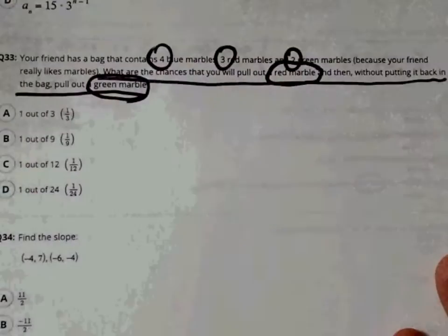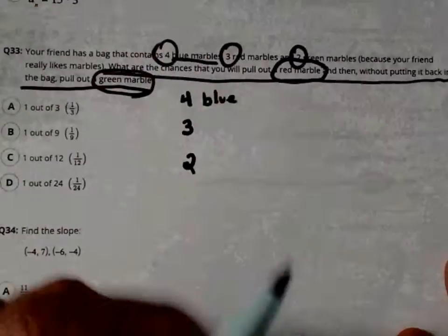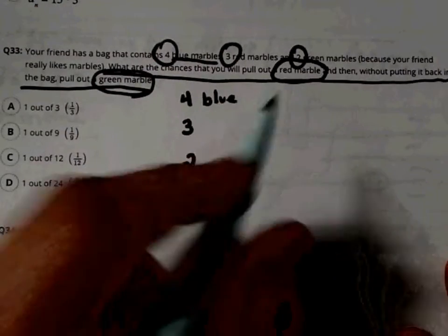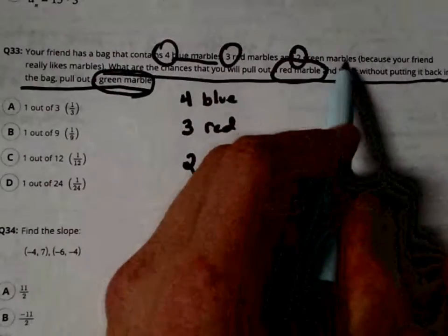So I go back up and I circle numbers. And inside of there, I have a 4, a 3, and a 2. All right? 4 is associated with blue, and it's also marbles, so therefore the unit of measure is the same, marble and marble. And then I have red, marbles, which is the same unit of measure, and I have green, marbles, which is the same unit of measure. And so therefore that is established from my word problem.